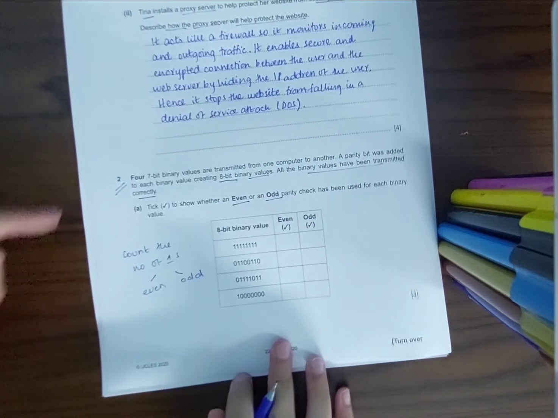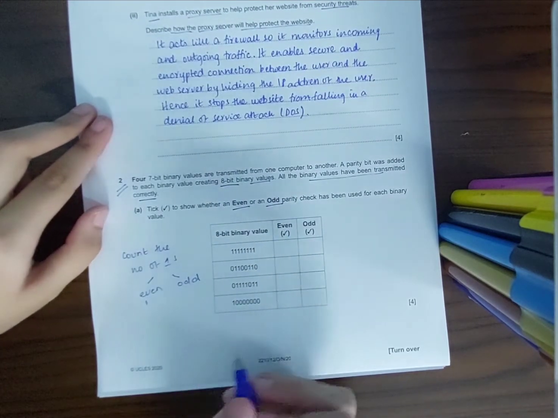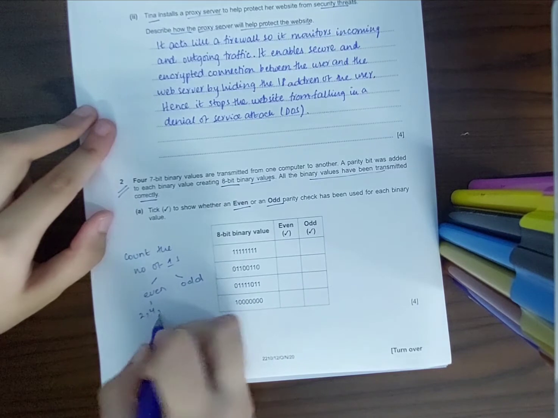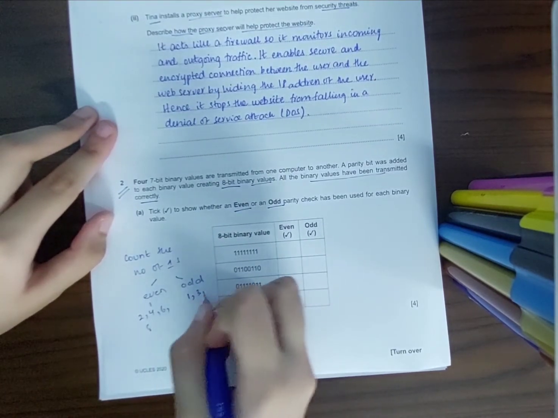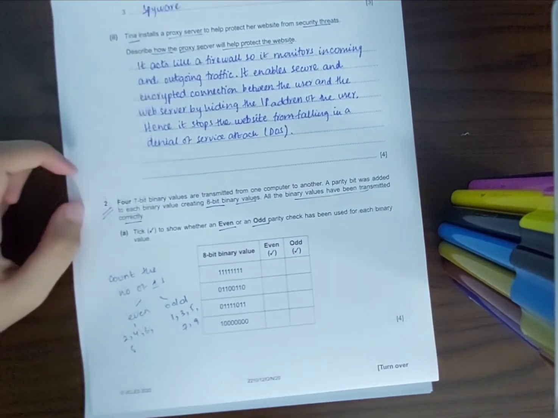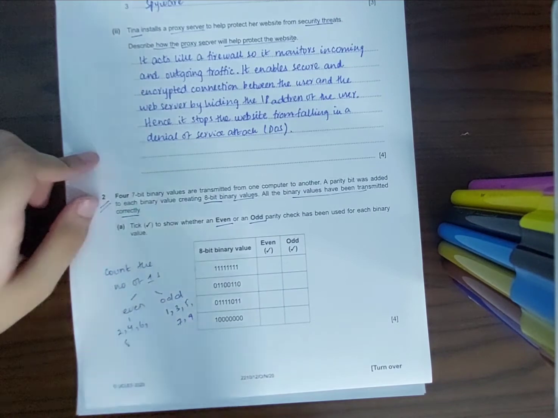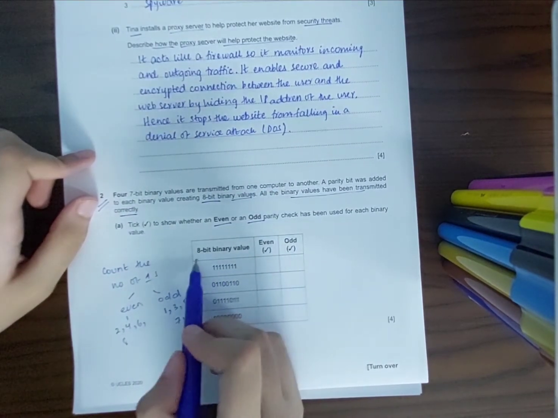This is primary school mathematics, that you should know what the even numbers are and what odd numbers are. It's basically 2, 4, 6, 8, something like that, and odd is basically 1, 3, 5, 7, 9. Okay, fair enough. Now let's do it. 1, 2, 3, 4, 5, 6, 7, 8. 8-bit binary value.